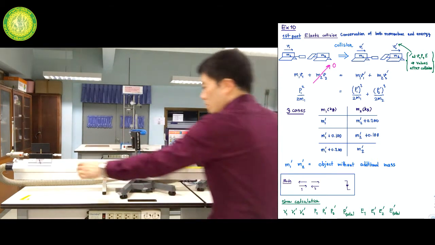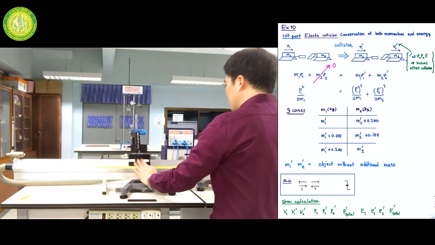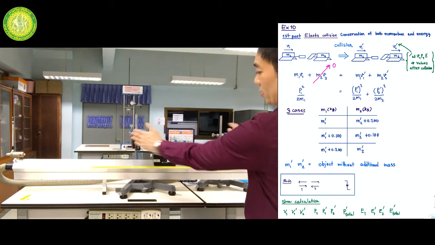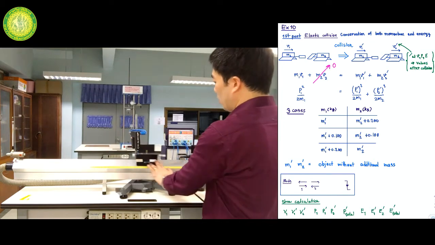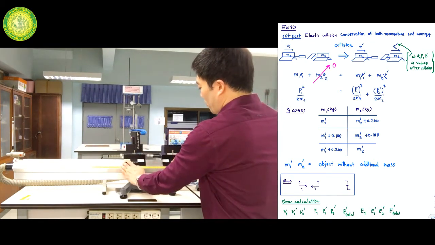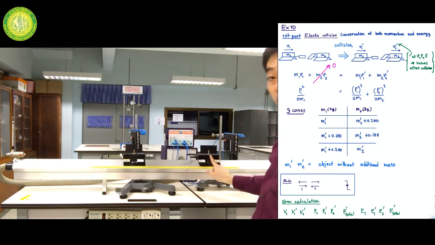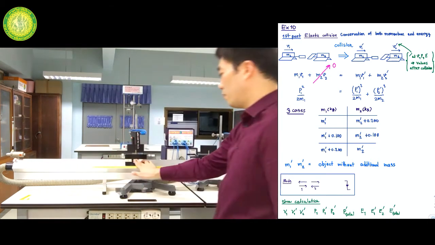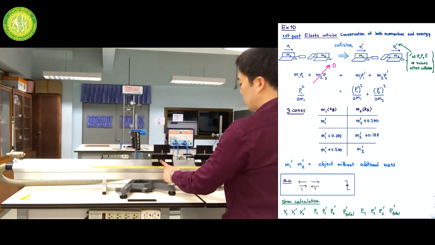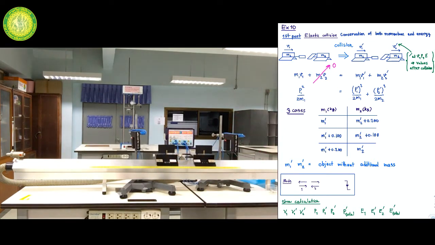Be careful that when you obtain the collisions, you want both objects to be inside the photo gate. You don't want the first object to be in the photo gate during the collision. Therefore, the second object should be around here, so that when the first object comes and the collision happens, both objects are inside the photo gate.